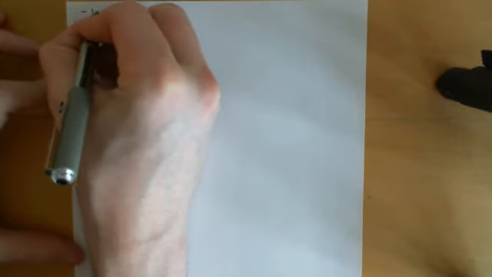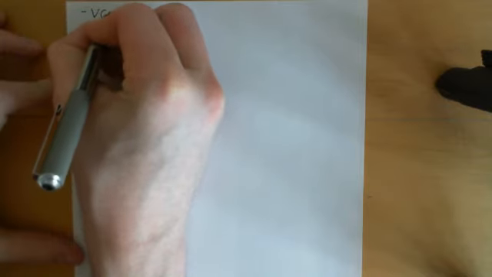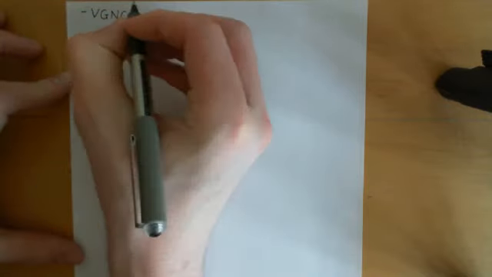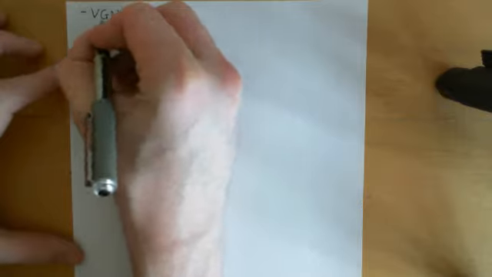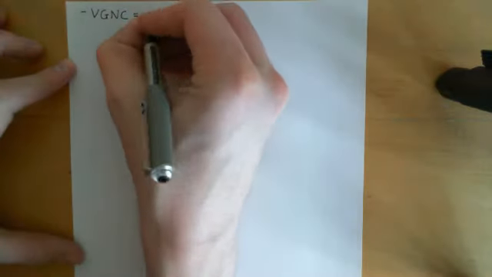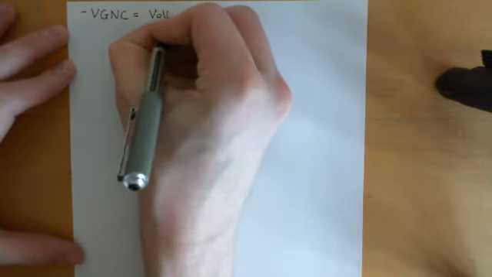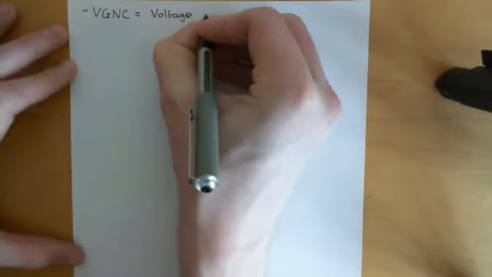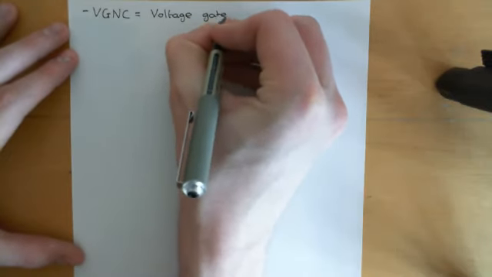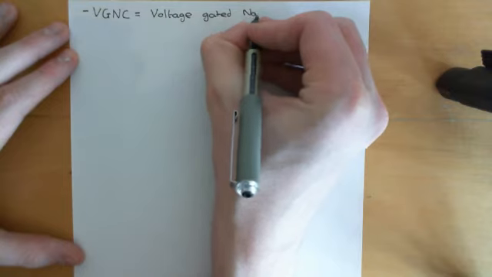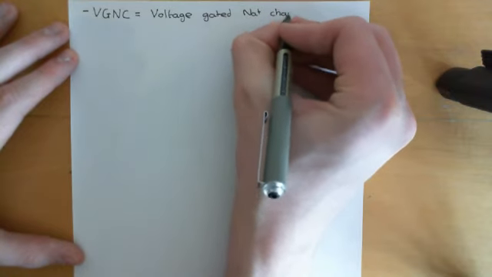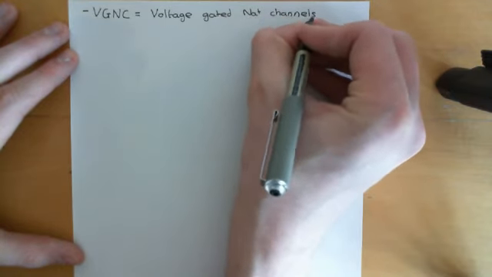So we're moving away from the potassium channels now, and going on to the voltage-gated sodium channels, which for short are abbreviated down to VGNC. This stands for voltage, that's the V, and then gated, that's the G, and then Na for sodium, and then C for channels, voltage-gated sodium channels.